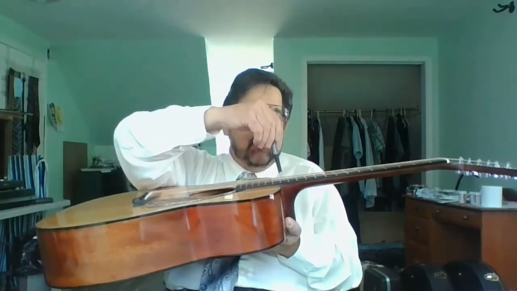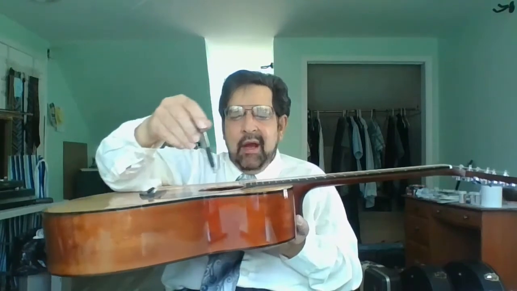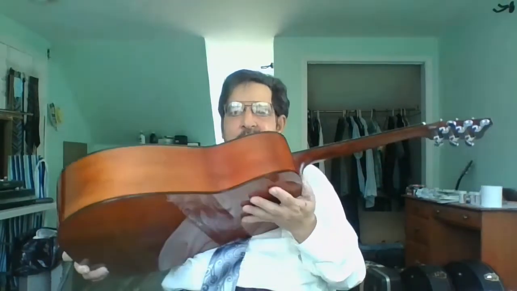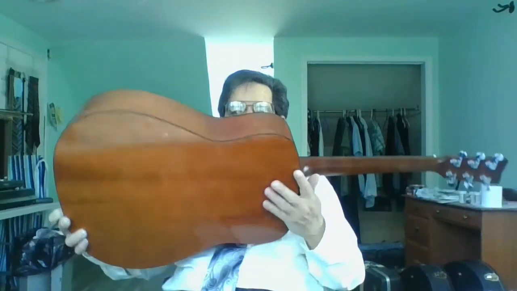That would be talking about the neck of the guitar. Okay. Now, of course, we have the sides. In this case, I believe the sides are walnut. We have the back. That's almost always the same wood as the sides. Okay.